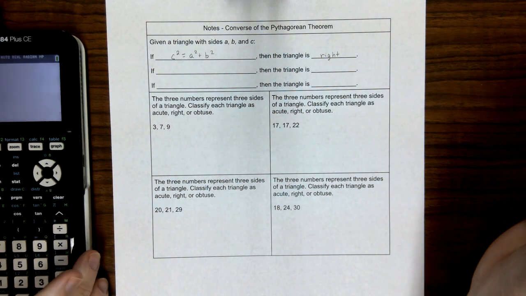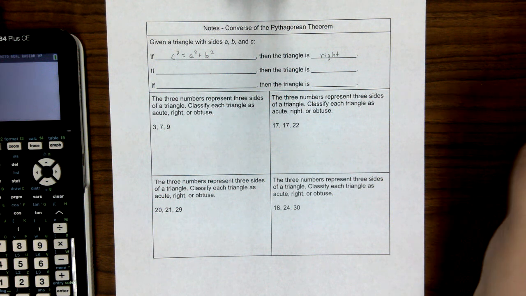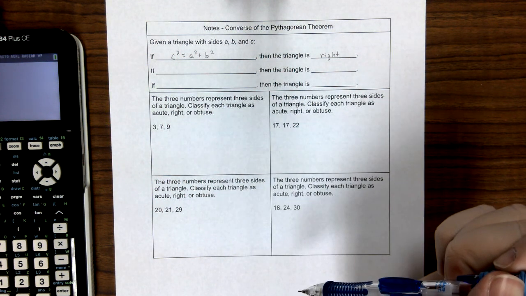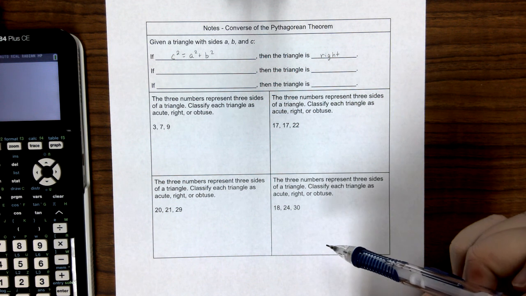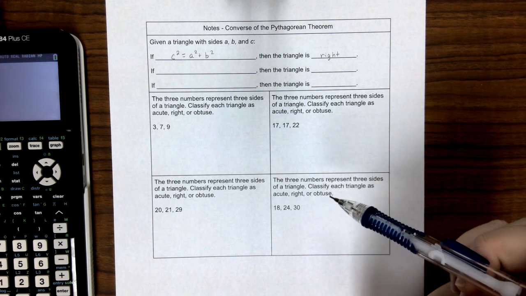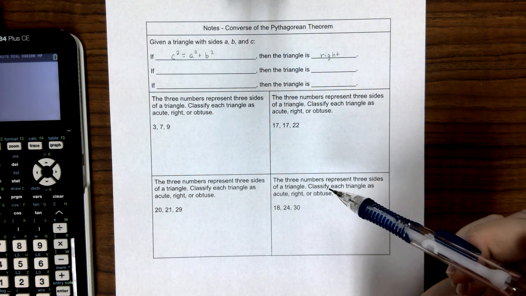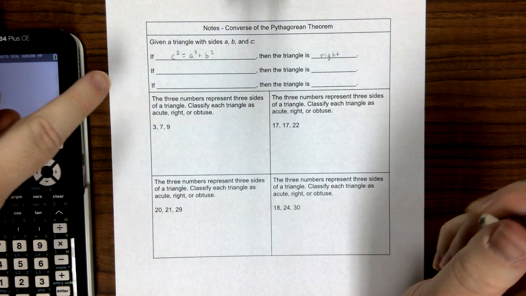Okay? And I forgot to tell you this. We use the converse of the Pythagorean theorem to classify a triangle. So look down here. I've just given you 3 numbers that are sides of a triangle. You have to tell me if it's a right triangle, an acute triangle, or an obtuse triangle, without drawing it, without knowing angles. All you know is the side lengths. And that's where this converse comes into play.